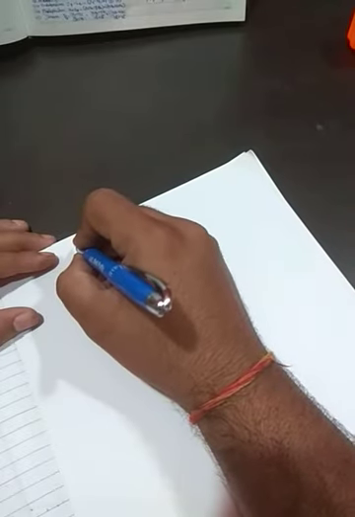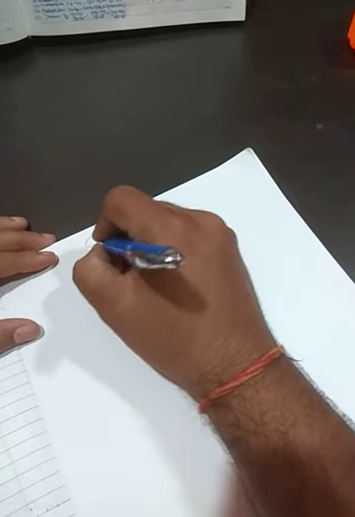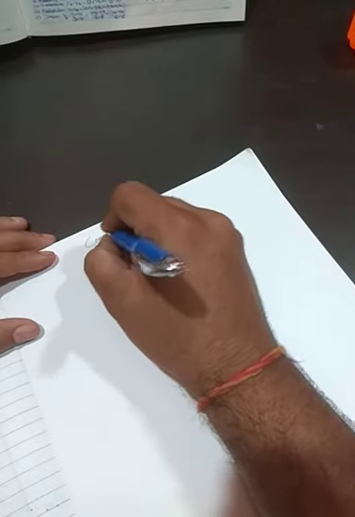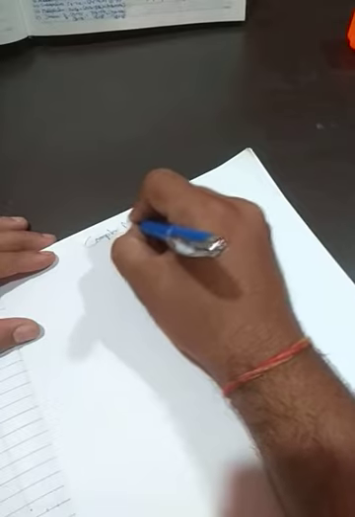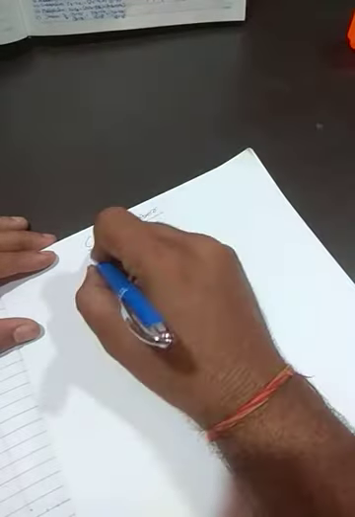Hi, today we are going to read about complex numbers. Complex number, first we will try to understand why a complex number is required. Already we have the real numbers before complex numbers.